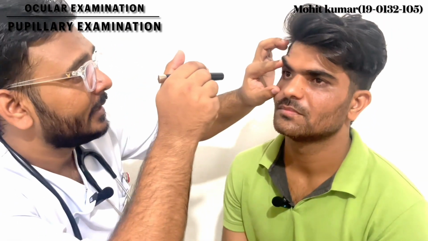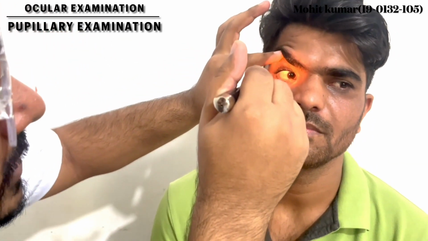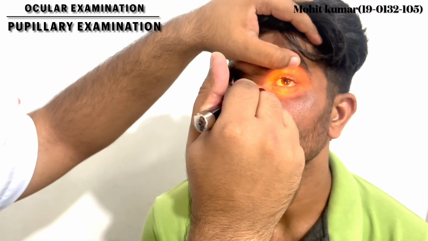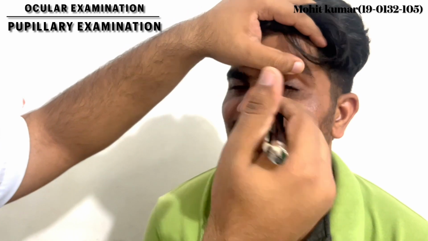Now we're going to do the pupillary examination. We will see the pupillary reflex to light. We're going to put the light inside our patient's eye and we will see the direct pupillary constriction. Okay, now this one is for the direct, and the pupil is going to contract. Now we will check for the consensual.